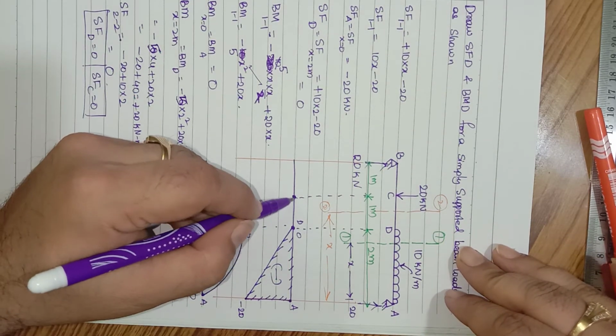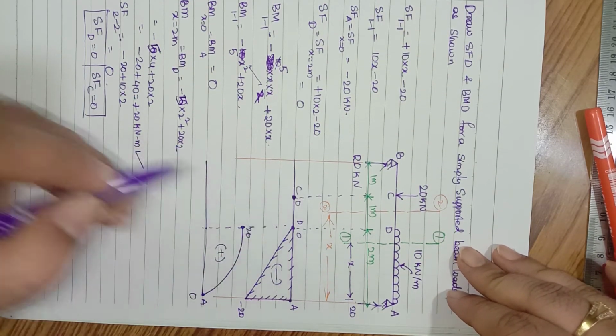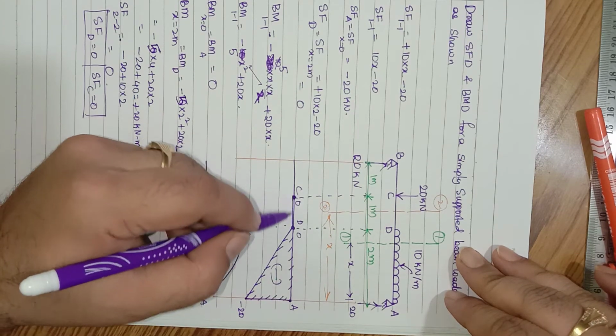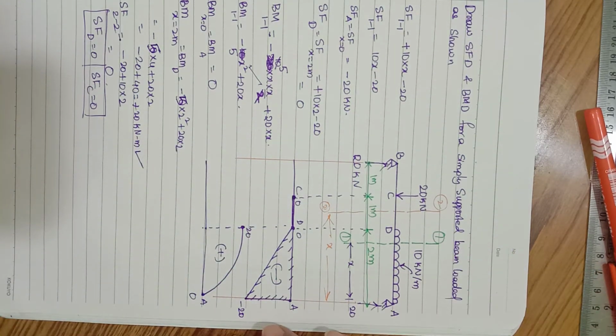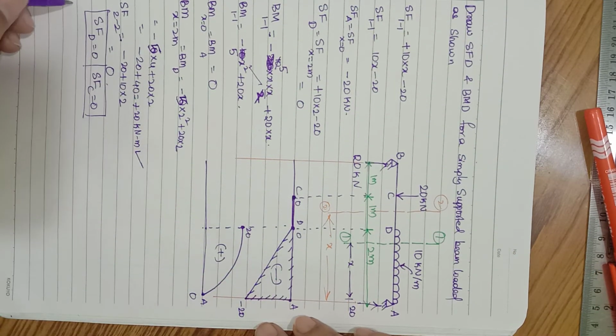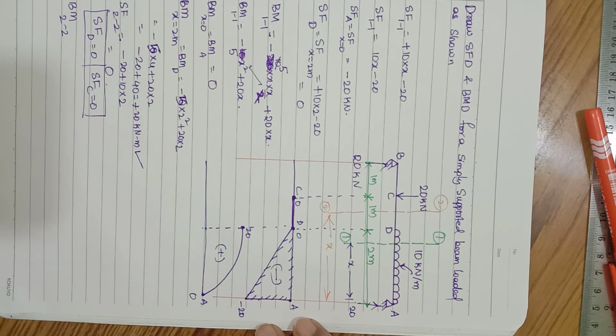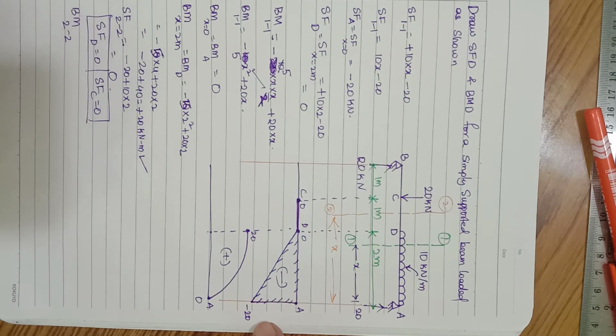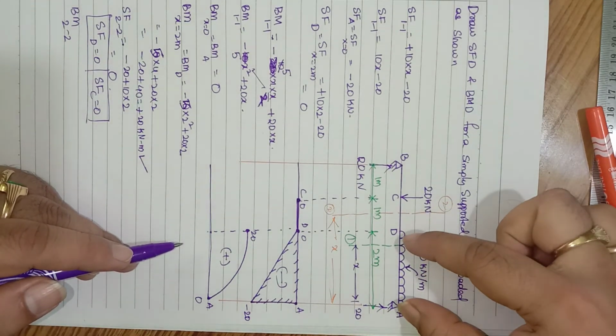Now same thing again, as I told you earlier, at point C shear force is equal to 0. I have marked here, right? So it will be a straight line which is touching the baseline. Now bending moment, right? Bending moment at any section 2-2 will be equal to whatever the forces you are seeing here.